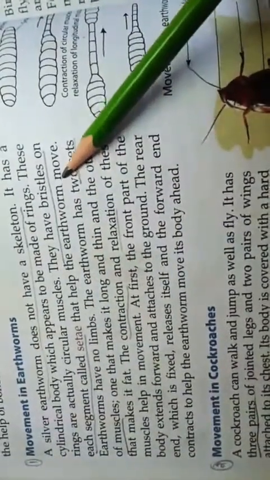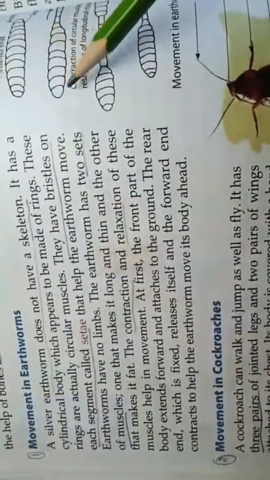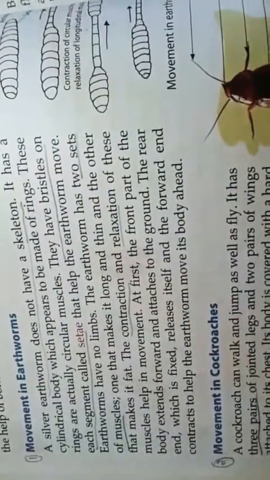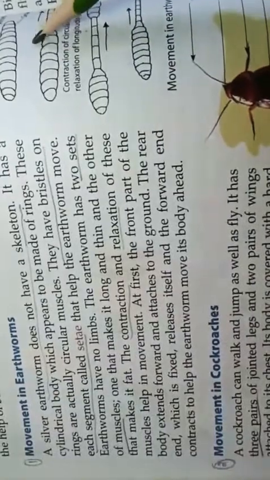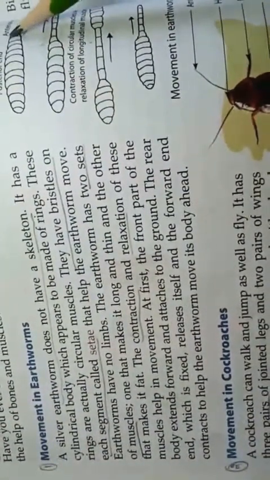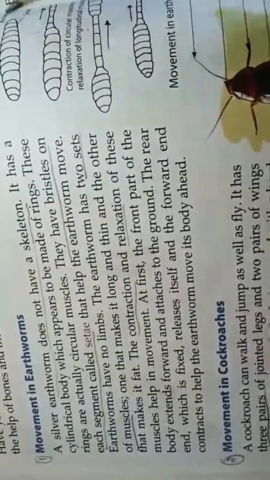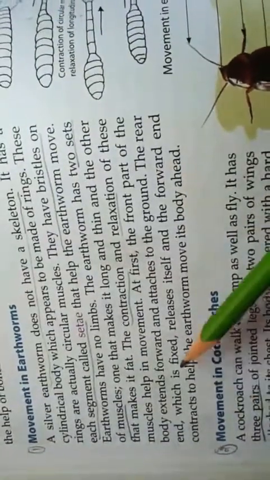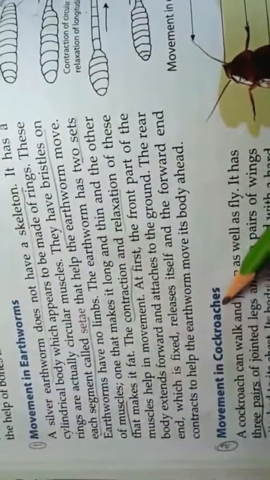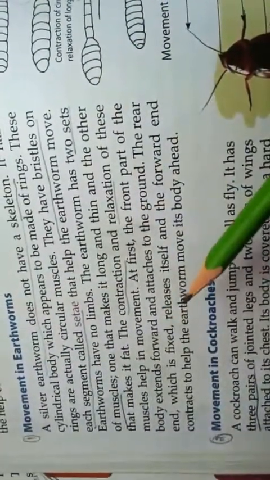They have bristles on each segment called seta. This is one segment, children, and this is seta. Each segment has one seta, and that helps the earthworm move. Earthworms have no limbs. The earthworm has two sets of muscles.